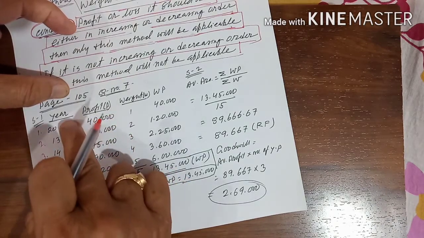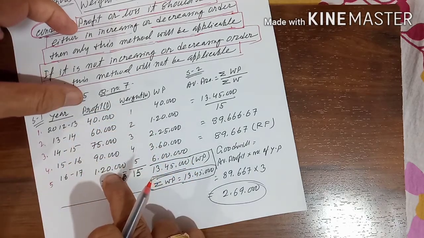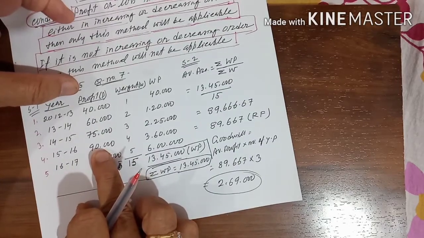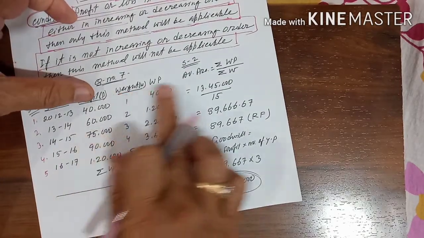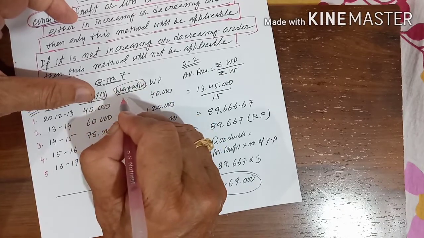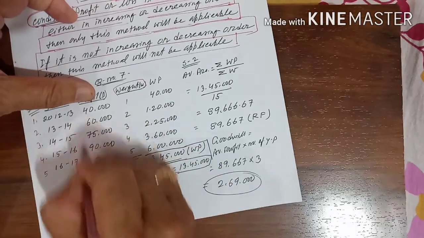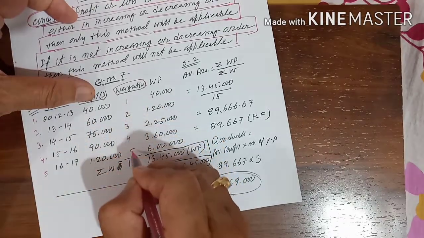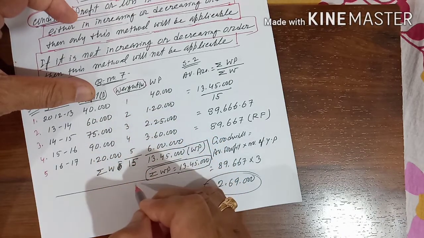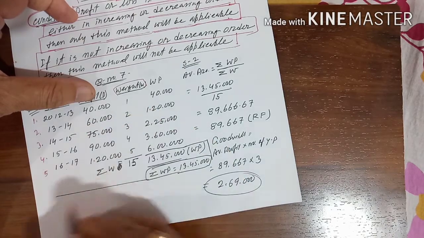So when the year is going forward, the profit is also increasing. Up to these steps, step 1, step 2, step 3, it is given in the questions. Now from here onwards, the solution starts. You have to put the weight, that will not be given in the questions. Weight you have to put 1, 2, 3, 4, 5. If 6 are given, then 1, 2, 3, 4, 5, 6. If 7 are given, 1, 2, 3, 4, 5, 6, 7, like that. If 4 is given, then 1, 2, 3, 4, like that.